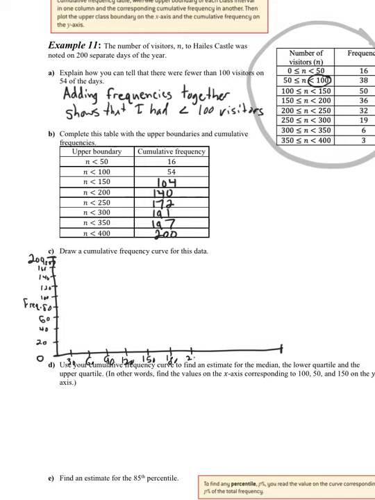Okay, so when we get our data set up here, we want to get it to at least 400. So there's 390, 420. There we go. All right, and what we want to do is we basically want to treat this like a plot. So we'll say, all right, at 50, there were 16 visitors. So we'll go to 50, comma, 16, and we'll plot a point there.